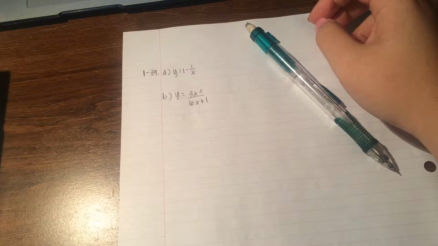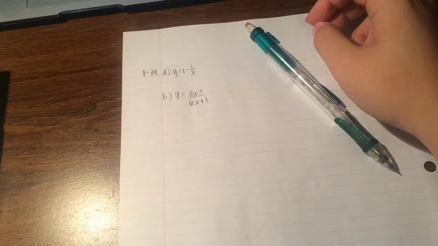This is CPM Calculus Chapter 1, number 39. Graph the following functions on your graphing calculator and zoom out until you can clearly see its end behavior. Then, find the end behavior function.